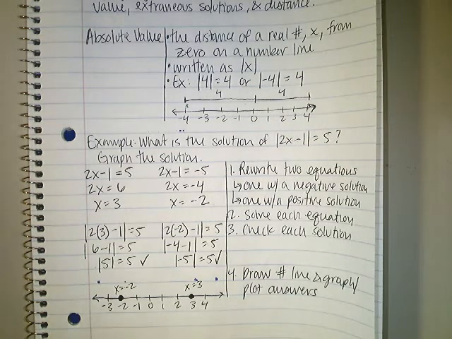All right, the next thing we're going to talk about is extraneous solutions. So I'm going to flip the page.